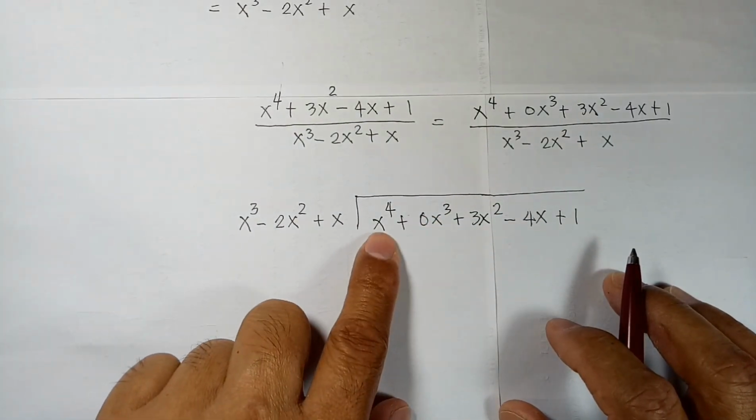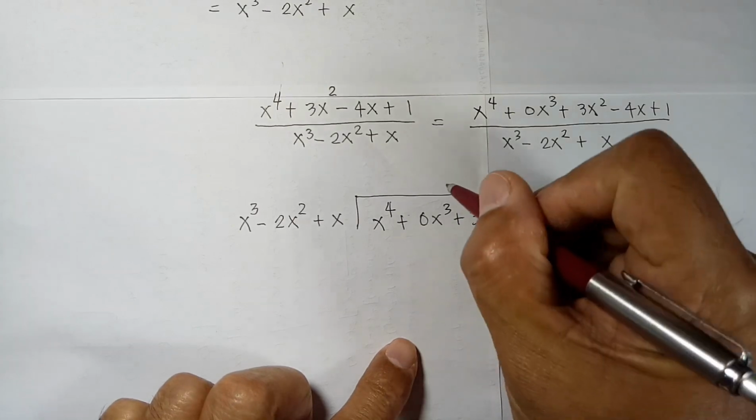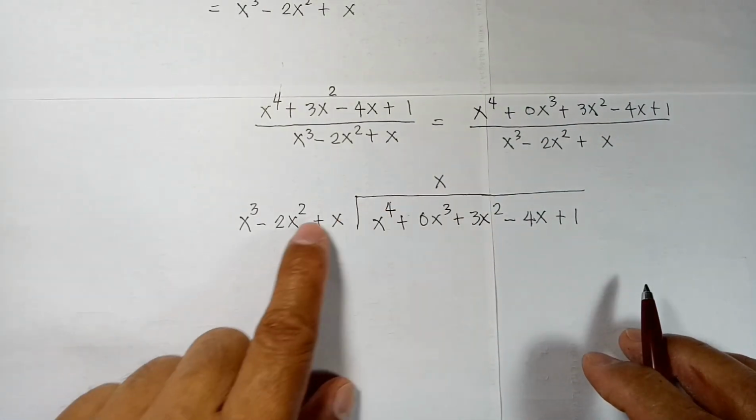Okay, so x to the fourth divided by x cubed equals x. So we have the quotient x and then multiply.